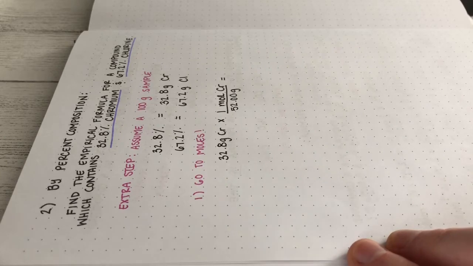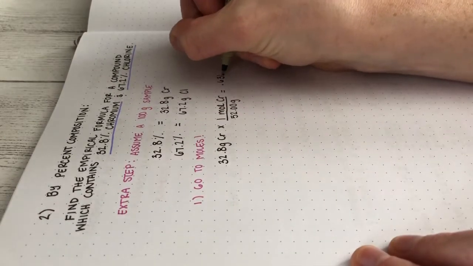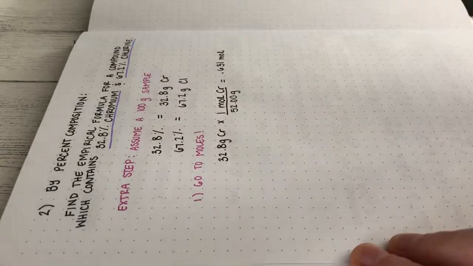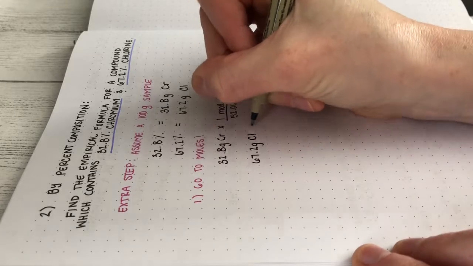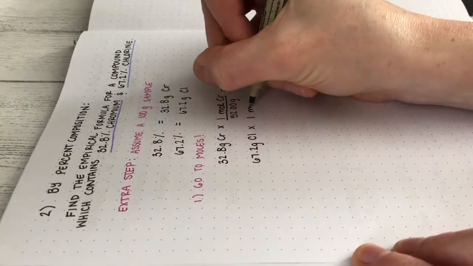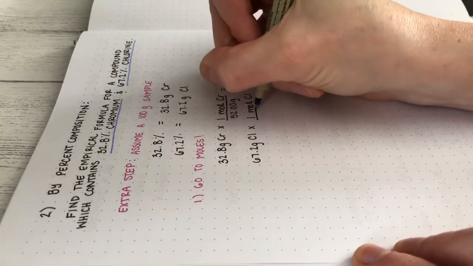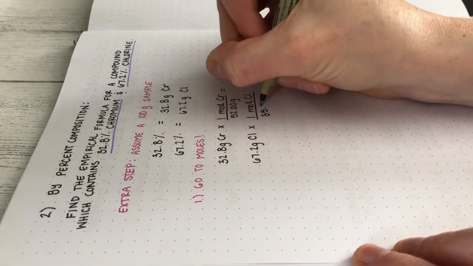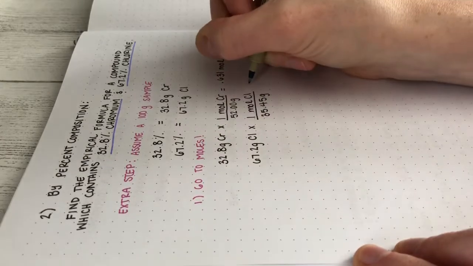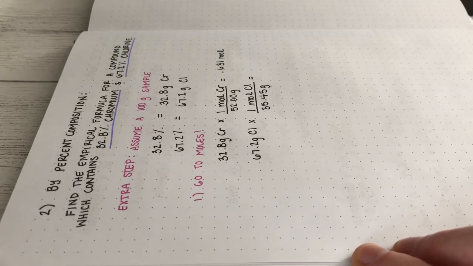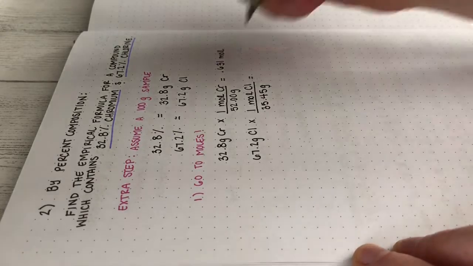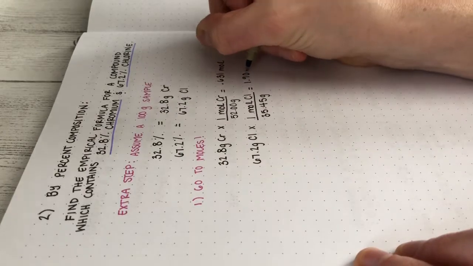And I get 0.631 moles. And then we're going to convert 67.2 grams of chlorine to moles of chlorine by dividing by the molar mass of chlorine, which is 35.45 grams. And I get rounded number 1.90 moles.